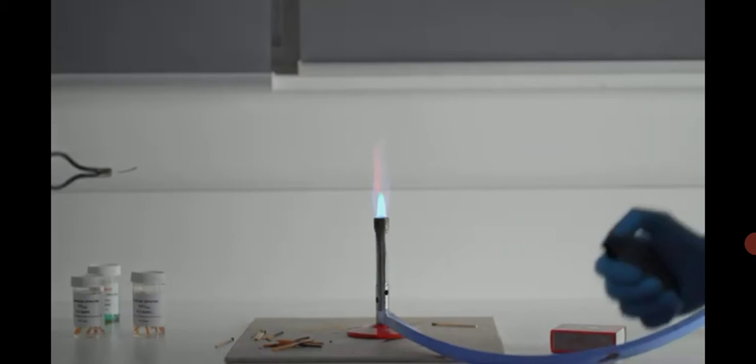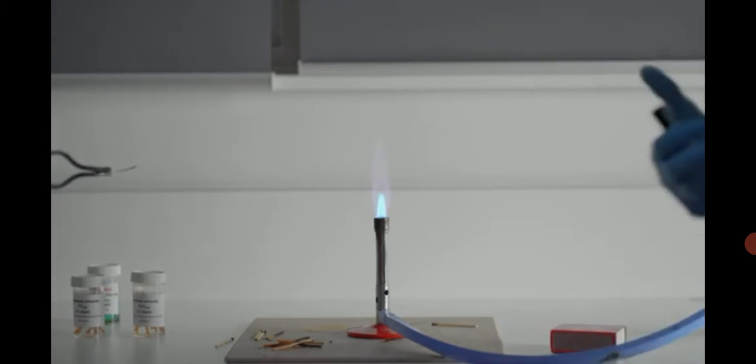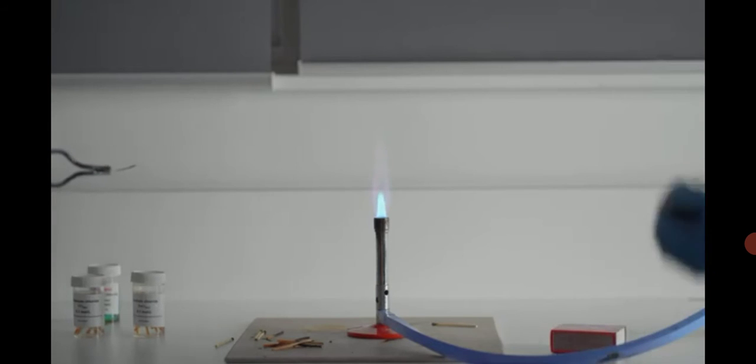Apologize, you can't see my face. I don't want to get it very close to the Bunsen burner and set my hair on fire. But what we're going to look into now is what we call the flame test. Some experiments call this one the firework colors. So let's look into that a bit.